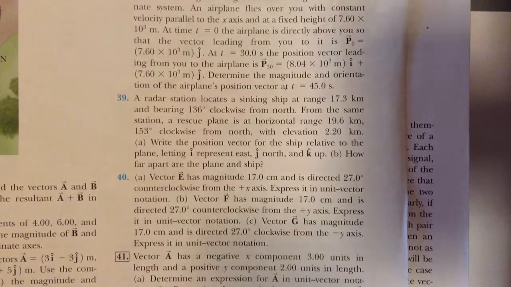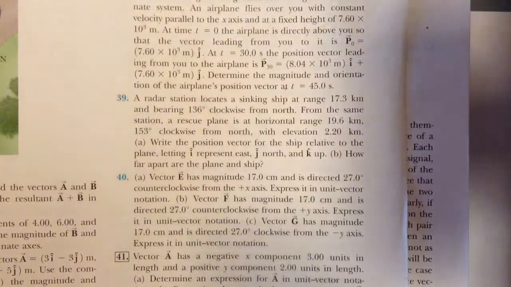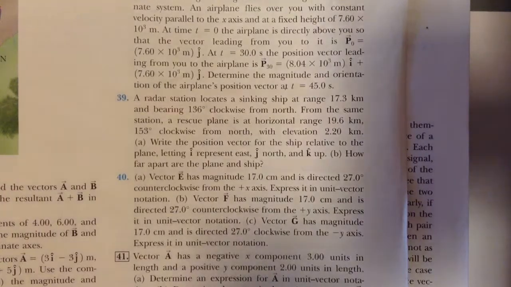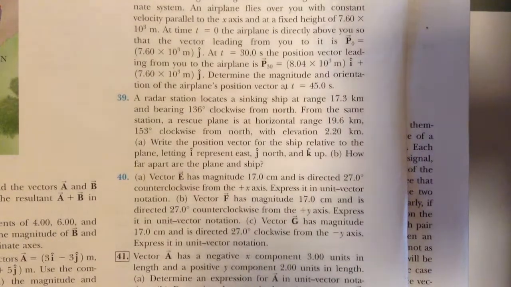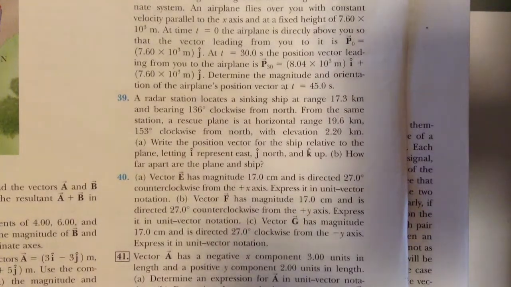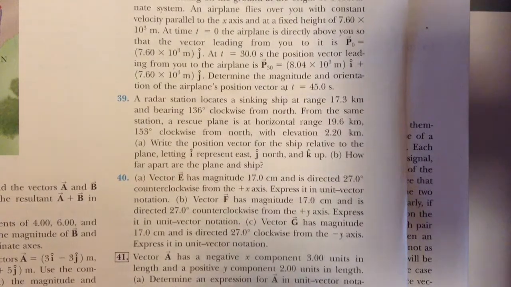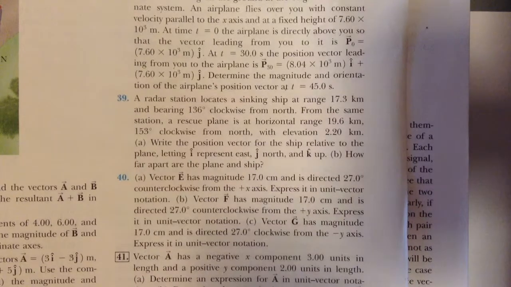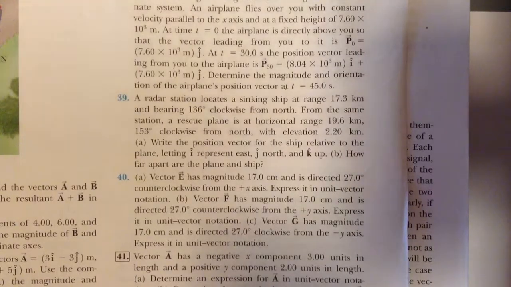Okay, the problem reads: a radar station locates a sinking ship at range 17.3 kilometers and bearing 136 degrees clockwise from north. From the same station, a rescue plane is at a horizontal range 19.6 kilometers, 153 degrees clockwise from north, with elevation 2.20 kilometers. Part A. Write the position vector for the ship relative to the plane, letting I represent east, J north, and K up. Part B. How far apart are the plane and the ship?